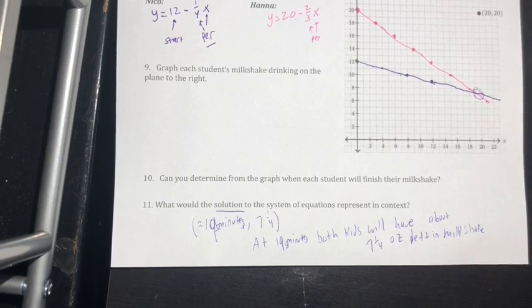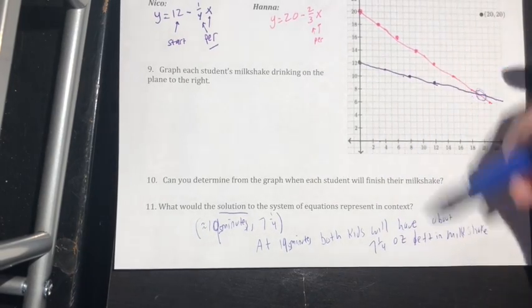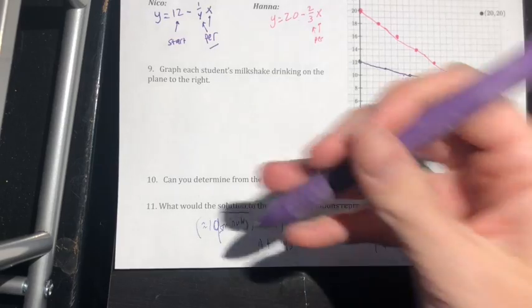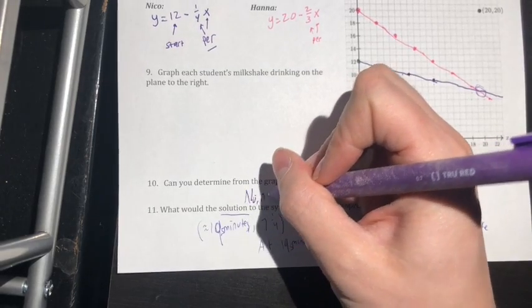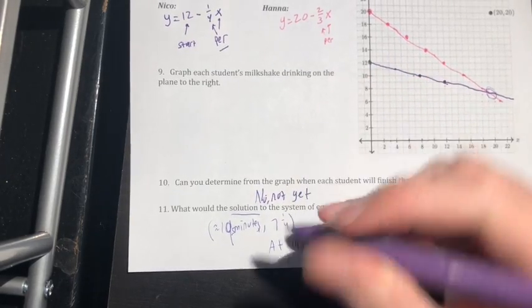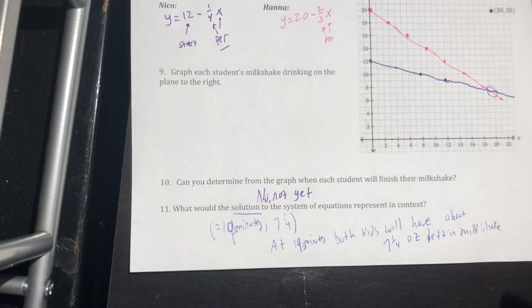So can we determine from the graph when they're gonna finish their milkshake? No, not yet. Okay, so that should be plenty to get you started on the exit slip. Again, nothing's graded yet. I'll keep my graded assignments real simple.